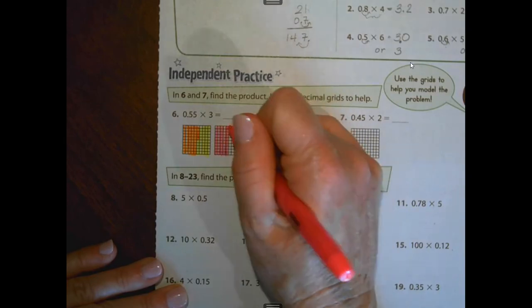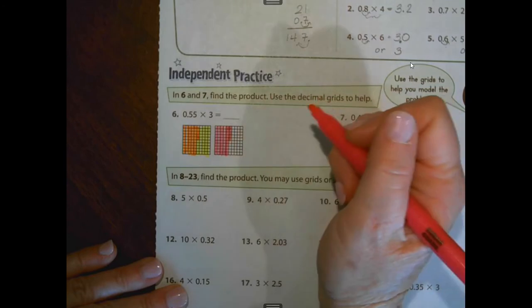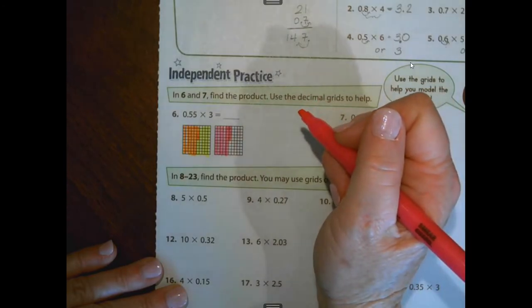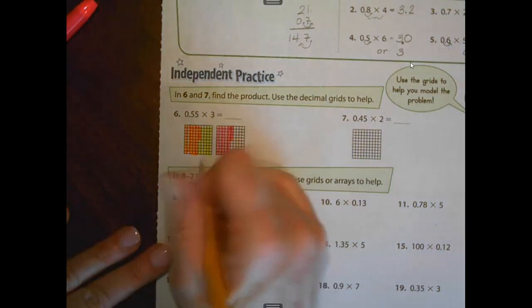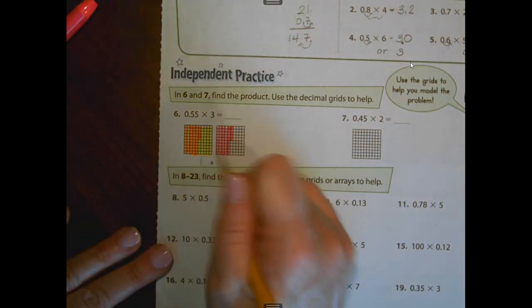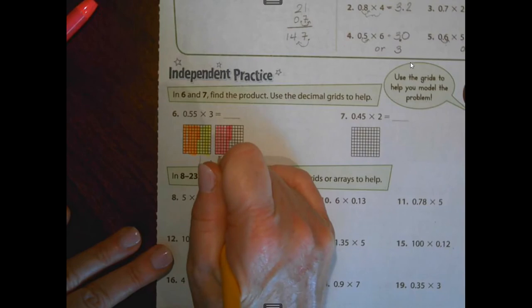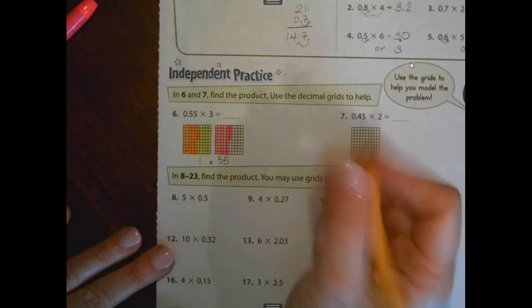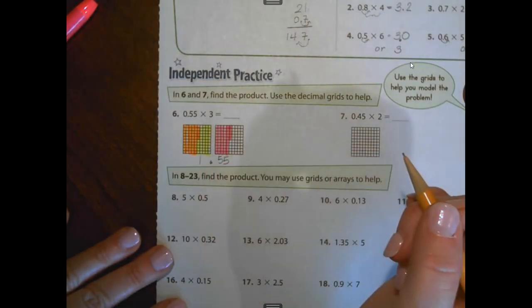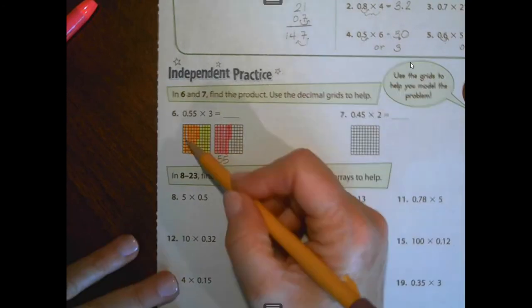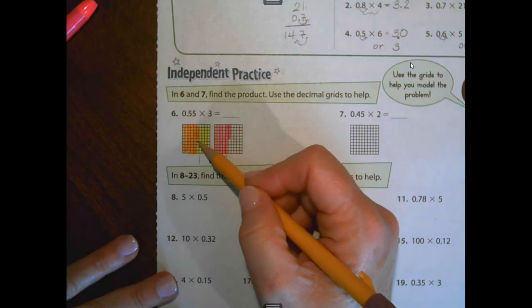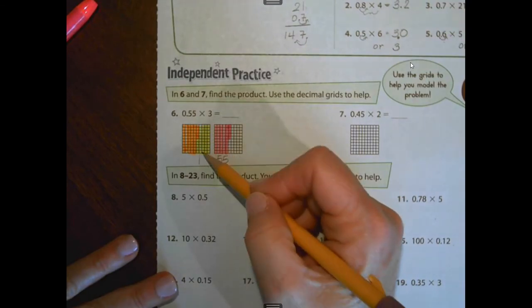And then 5. All right, so what I have here is one whole, and on this one I have 55 hundredths. So I get one, whoops, I did something terribly wrong, didn't I? 55, and that was 5, 10, 20, 30, 40.